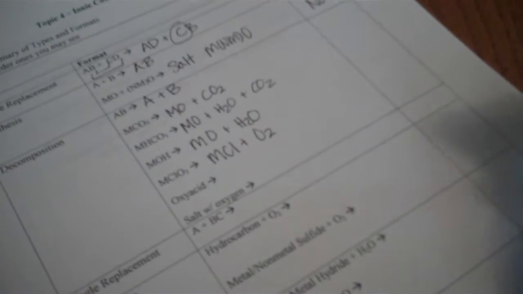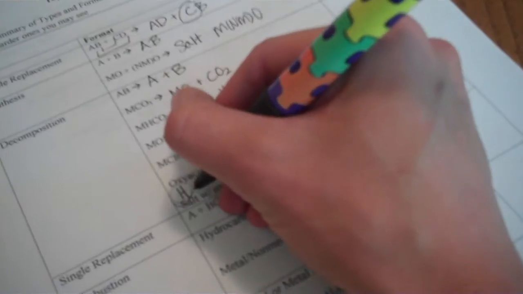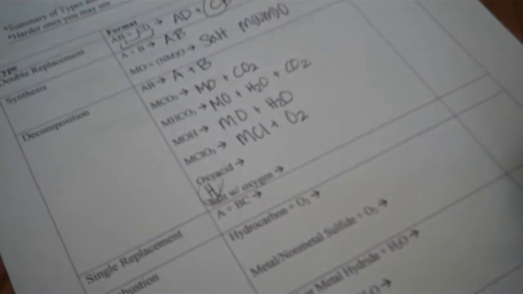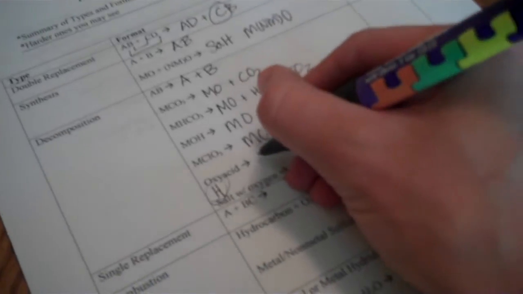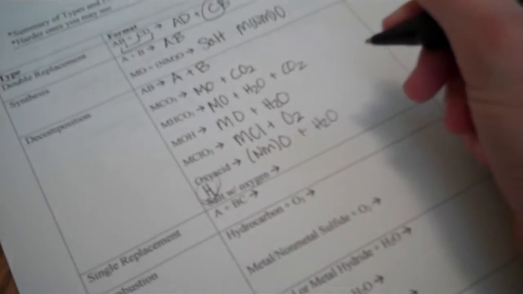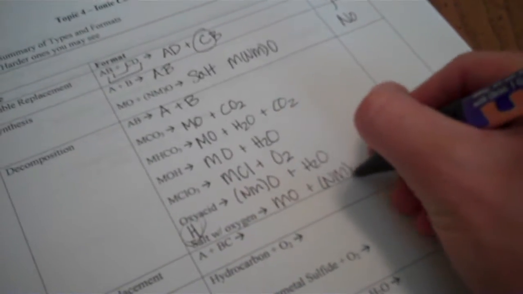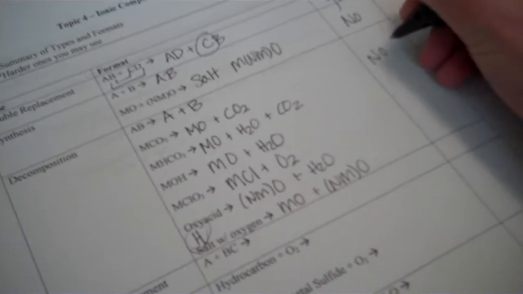And then an oxyacid is an acid that has oxygen in it. Obviously, it's going to start with an H, and it'll be a weak acid, for example, H2CO3 or H3PO4. You're going to get a non-metal oxide plus water. Salt with oxygen is the opposite of this one, so you're going to make a metal oxide plus your non-metal oxide. No net ionics.